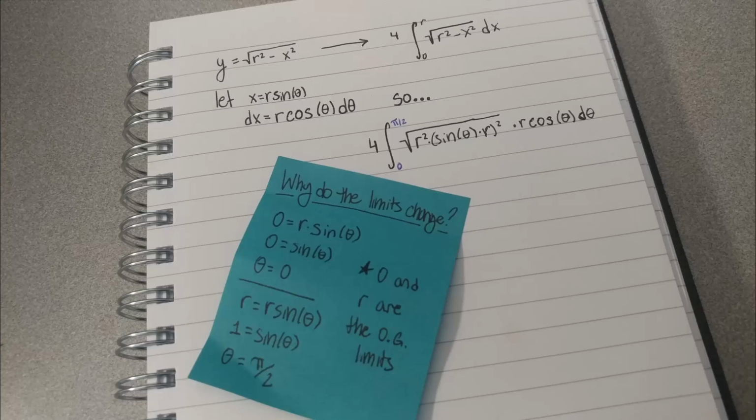So first we set r times sine of theta to 0, and then we get that theta equals 0. And then we set r equal to r times sine of theta, and we get that theta should be equal to pi over 2, making our new integral go from 0 to pi over 2.